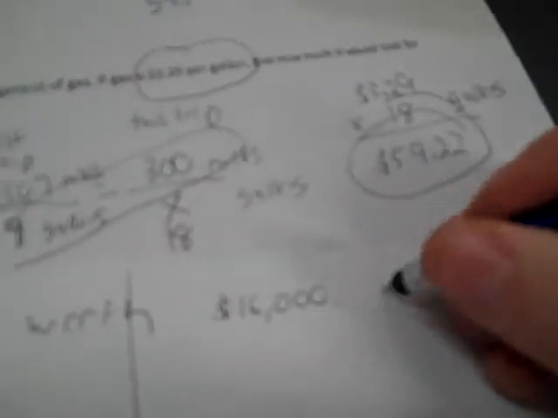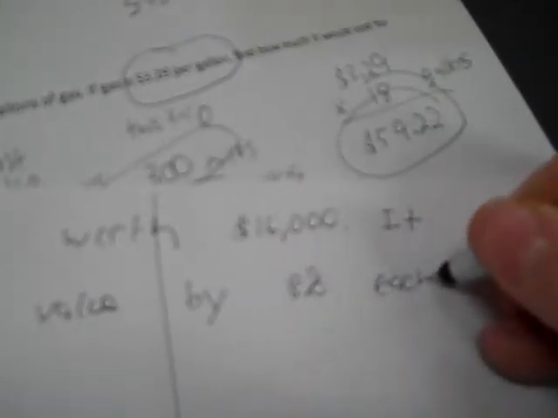Okay? So here's another problem I've got. And you have it on a different sheet, but it works the same, okay? A car is worth, and you have this on a sheet, you don't need to write this. A car is worth $16,000. It decreases in value by 8% each year, per year.